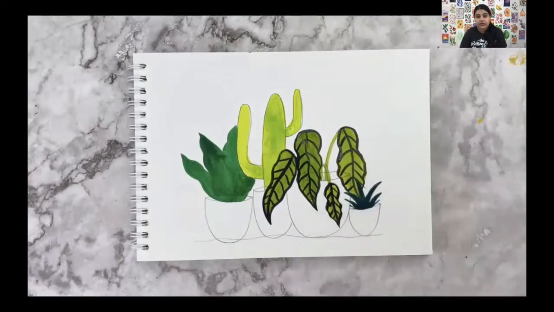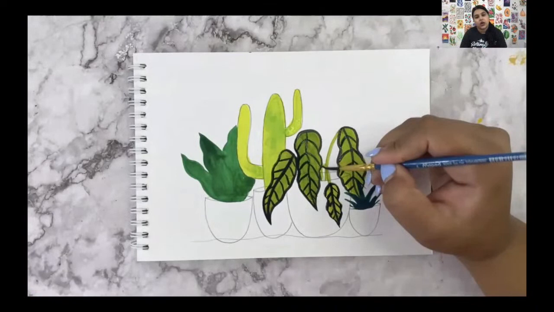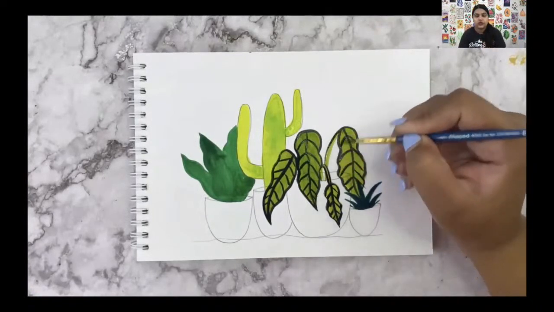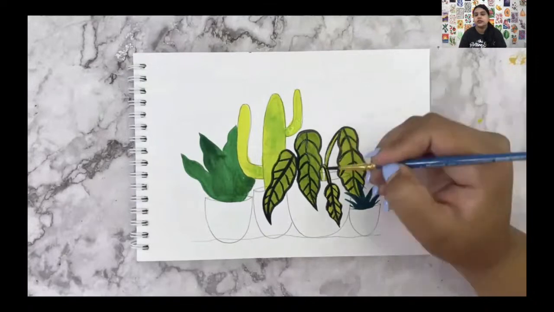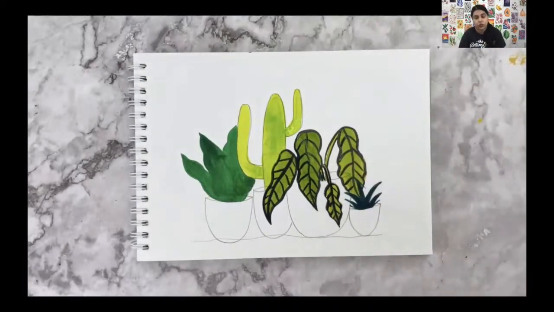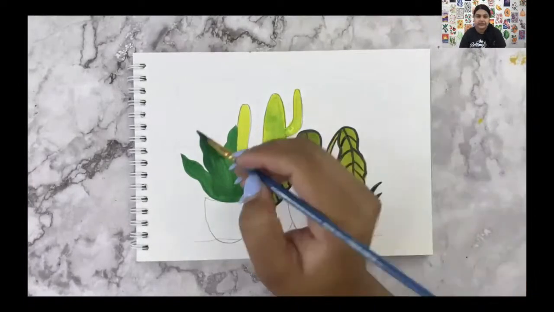So as you can see, I've done all of the leaves, and now I'm doing the twigs part of it. You can obviously leave that part if it doesn't show as much. I just felt like I wanted to do it, so I did it.